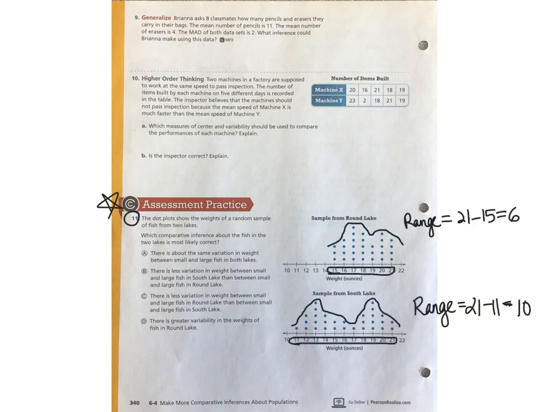Before we take a look at the answer, let's take a look at some information from each of those dot plots and see what kind of conclusions we might be able to draw. The sample from Round Lake shows a range of 21 to 15 or 6, which means the data are quite closely packed together. And you can see that there in the dot plot. You can see that from the shape, and you can also see that from the numbers. I've circled those down here.